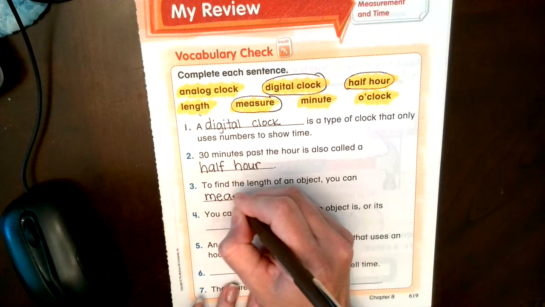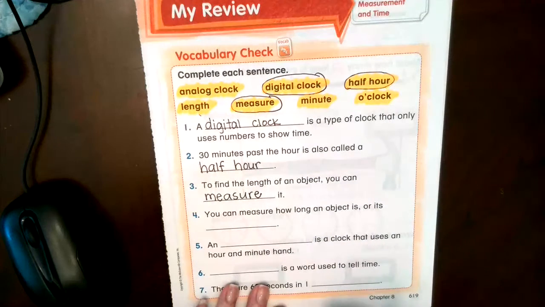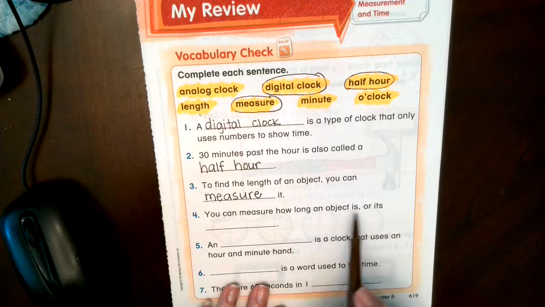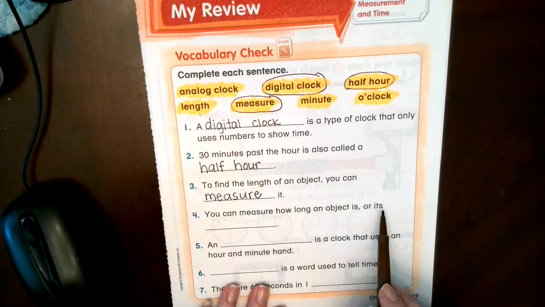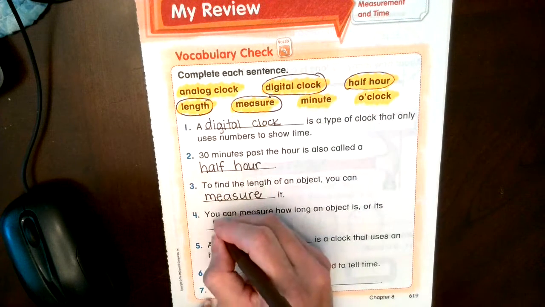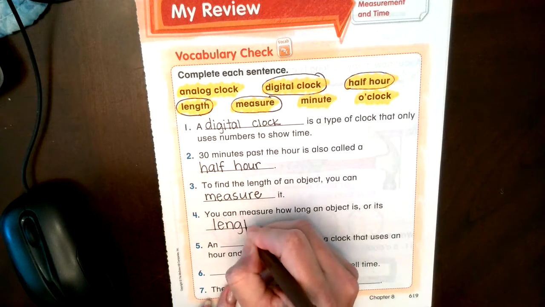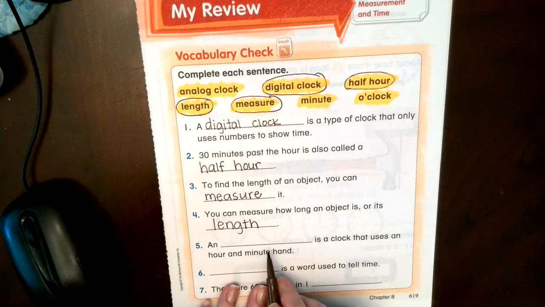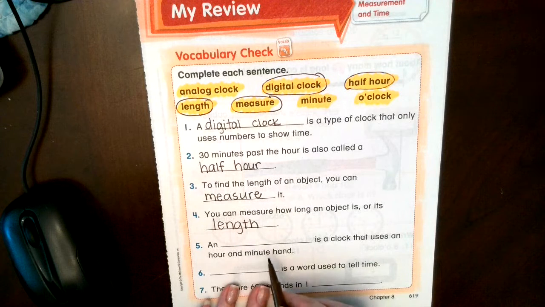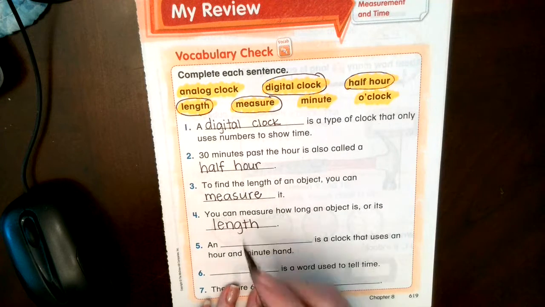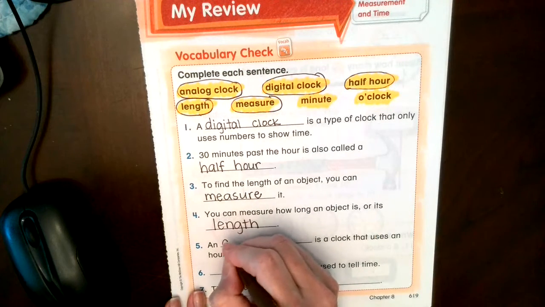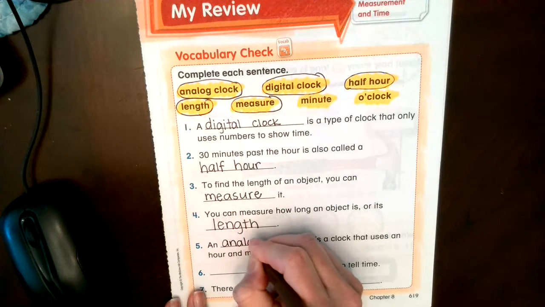You are doing great on your math vocabulary. Number 4. You can measure how long an object is, or its length. Good job. Circle length and write it. And blank is a clock that uses an hour and minute hand. Good job. Analog clock. Circle it and write it. Again, make sure you write small so it fits.